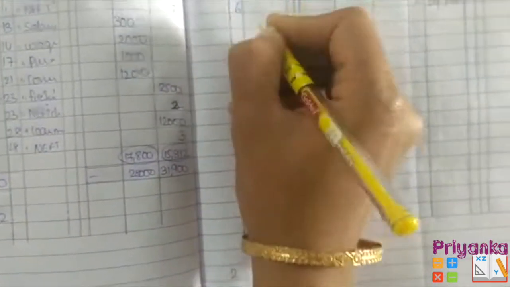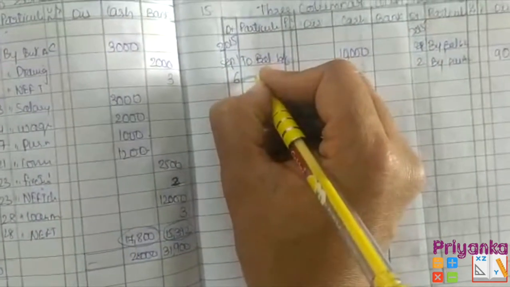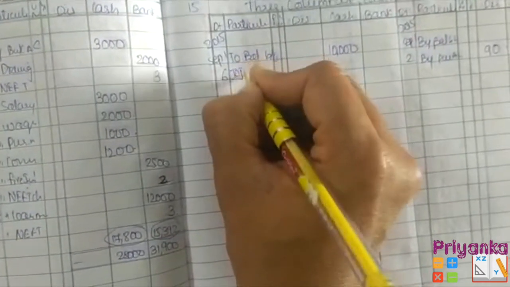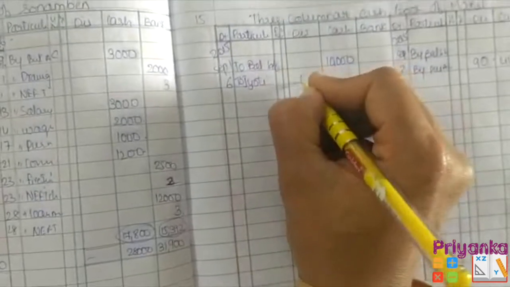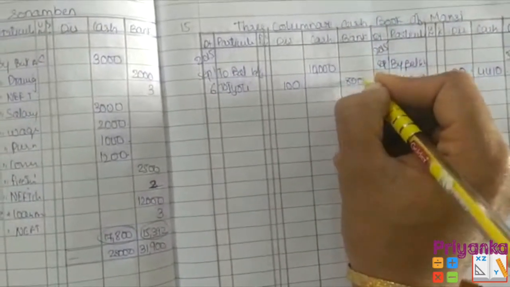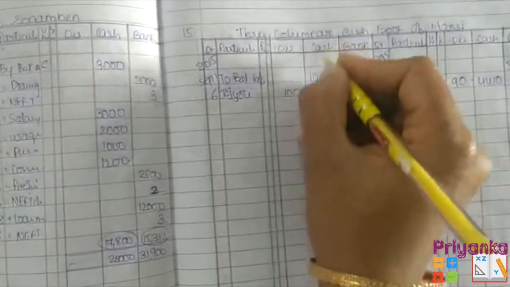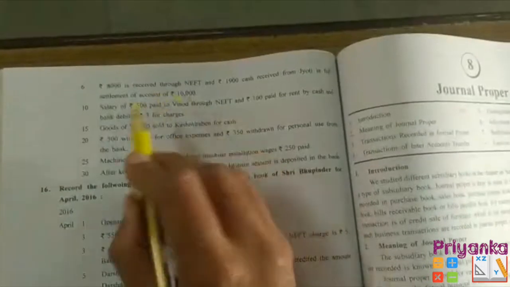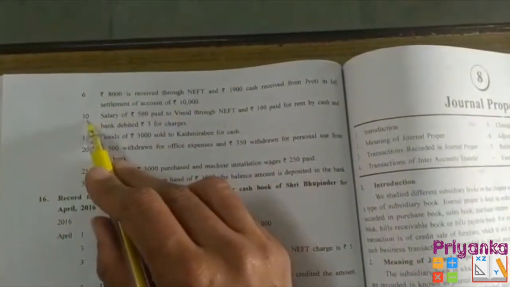So first we'll take the date 6. And as we are receiving from Jyoti, write down the name of the person, Jyoti. 100 will go in the discount. 8,000 is received by NEFT, so we'll directly put it into the bank column, and 1,900 in cash for the settlement of 10,000.